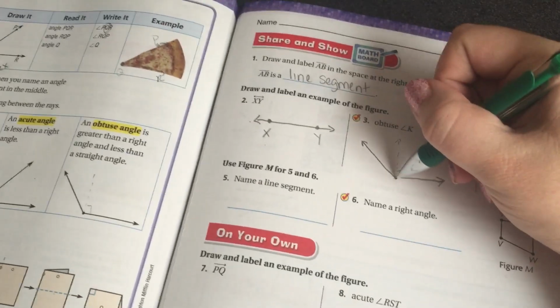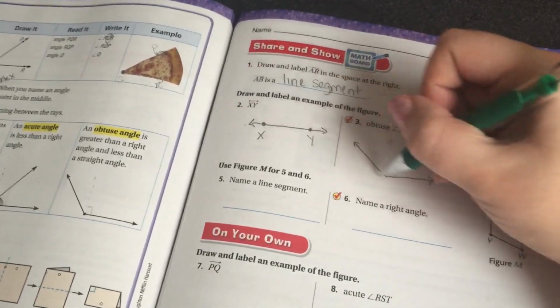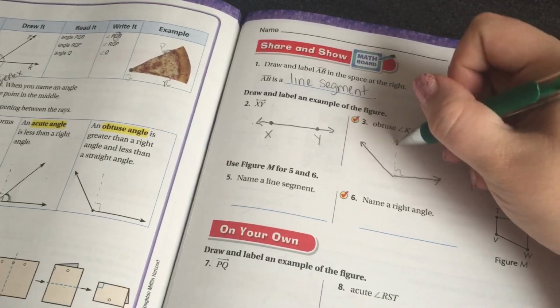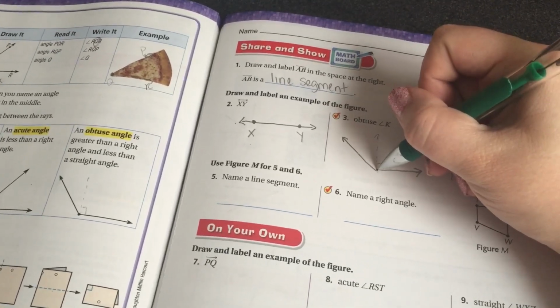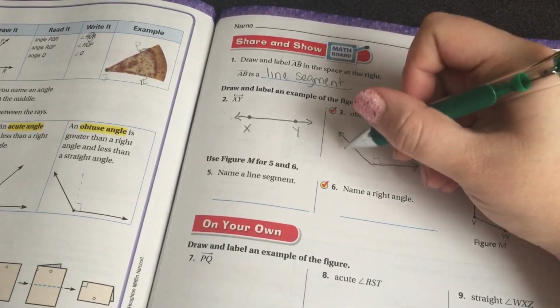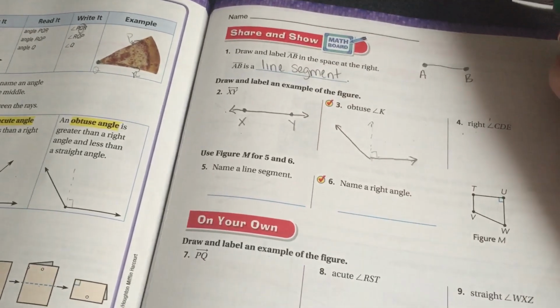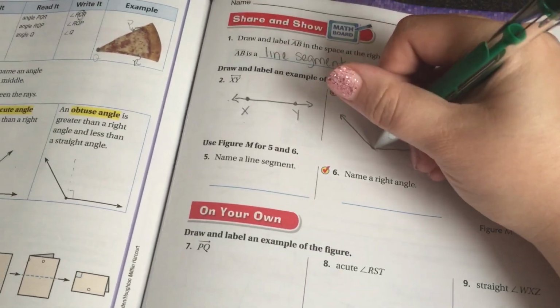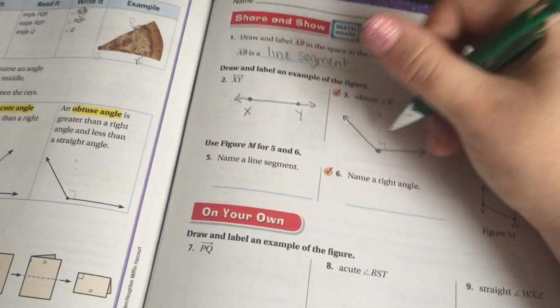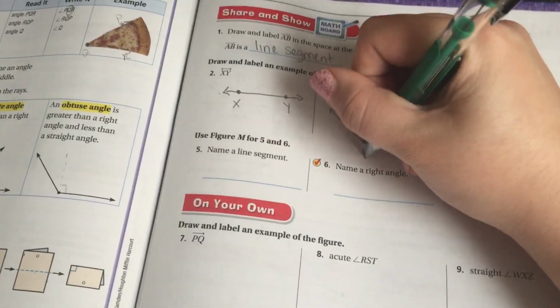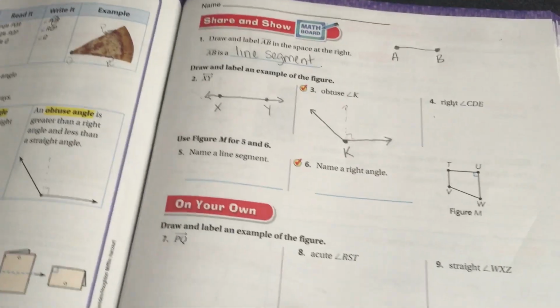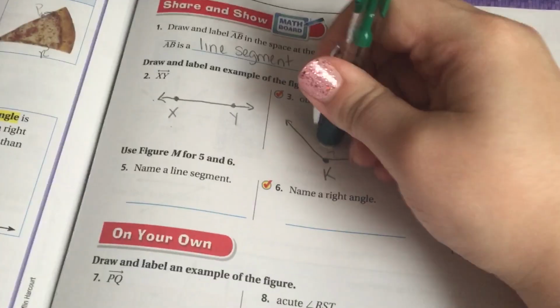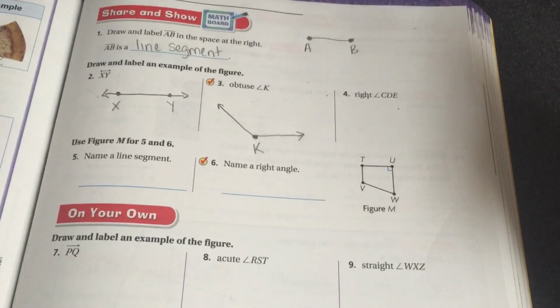It could go here, it could go here, it could go over here, as long as it's not straight and it's not small on this right side. Anywhere in between those would still count as an obtuse angle. Because it's obtuse angle K, I'm going to label the vertex with a K. And then I can always go back and erase that. So there's an obtuse angle.